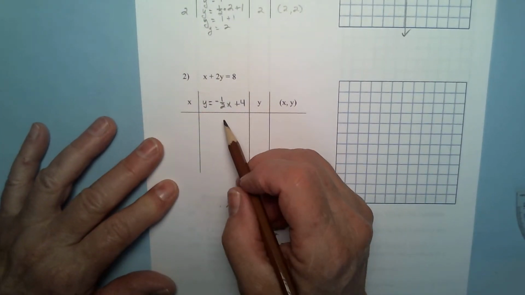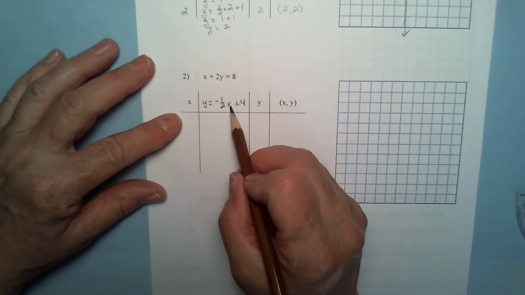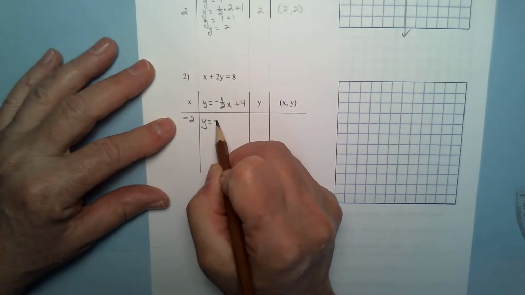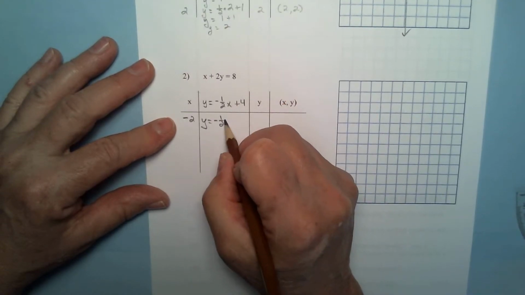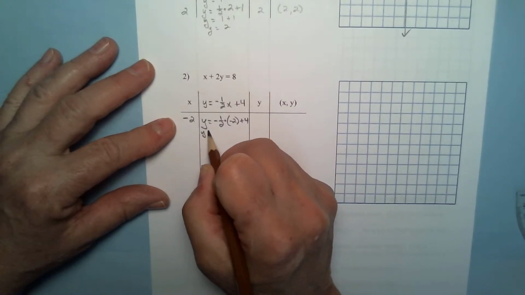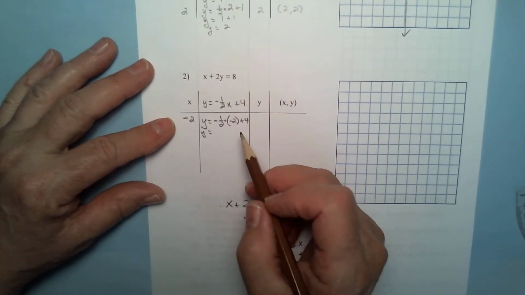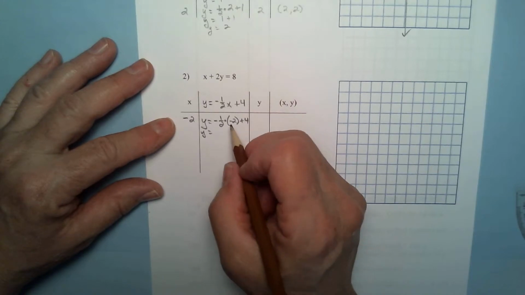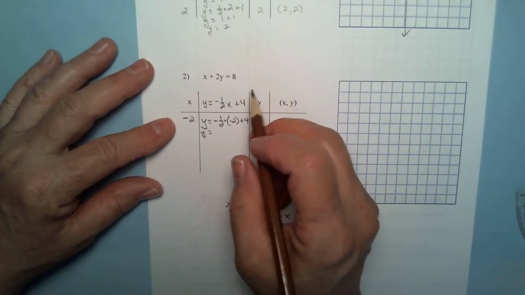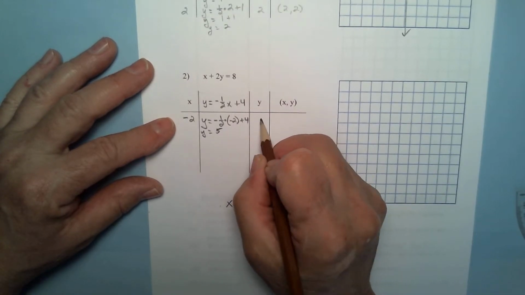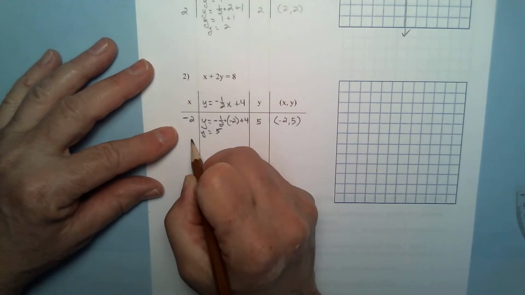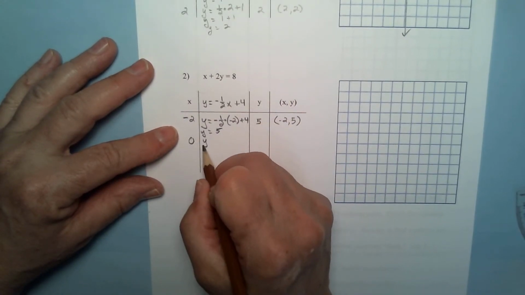So y equals -1/2 x plus 4. And again, I'm going to pick SMART. So I'm going to pick a -2. Y is equal to -1/2 times -2 plus 4. Y is equal to, negative times negative is a positive, and half of 2 is 1. I'm going to do some mental math. So this is a positive 1, and 1 plus 4 is 5. There's my 5, -2, 5. The next one I'm going to pick is 0.